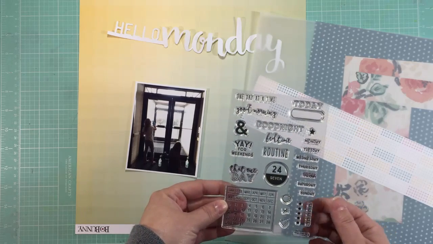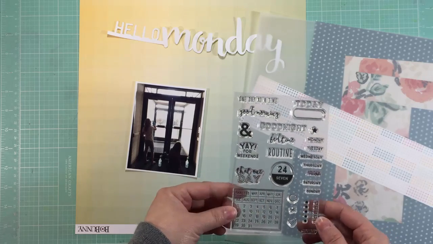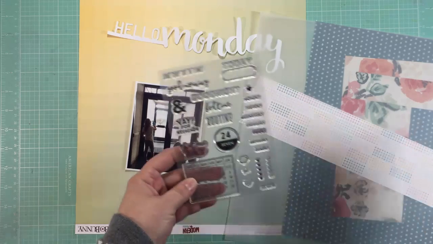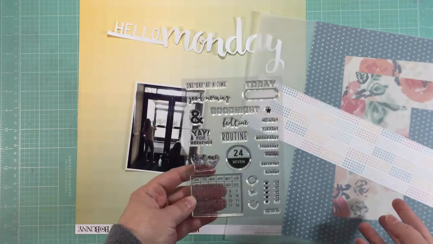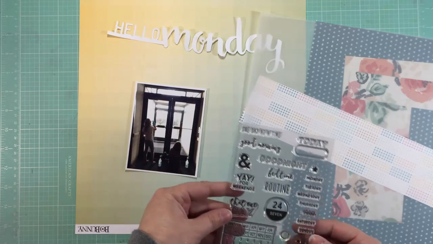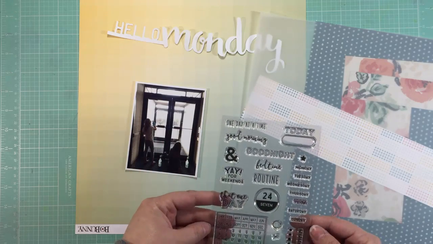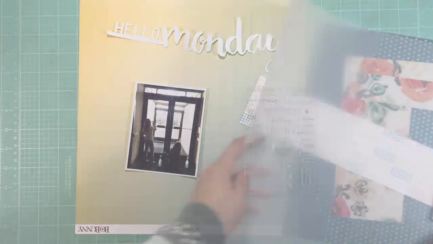There's a lot of them out now, so I'll try to link to a few options for something like that. But I'm going to use these stamps as embellishments today, to add little bits and pieces onto the layout. I'm going to show you a few different ways to do that, and we'll put you on fast forward and get started with this.